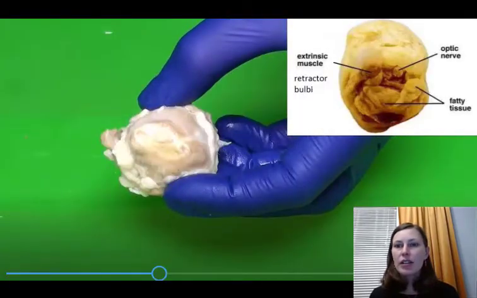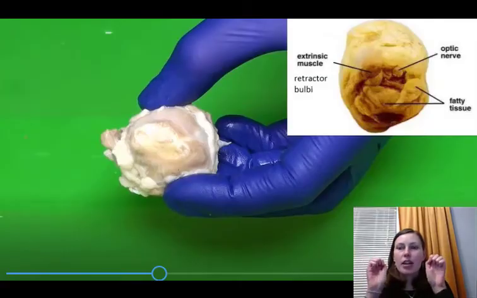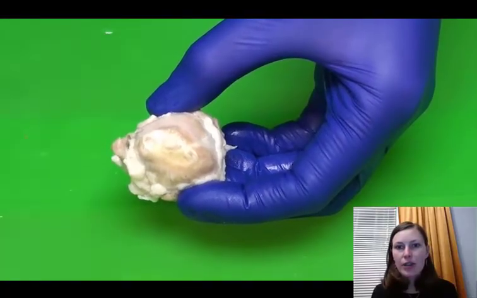So we can see that there is a muscle that surrounds the optic nerve in the sheep. This is called the retractor bulbi muscle. And this muscle is absent in humans, so we don't have it, but it allows animals to pull their eyes all the way back into their orbit. So they can actually pull their eyeballs deeper into their orbit and protect their eyeballs. Here is that retractor bulbi muscle encircling the optic nerve in the sheep.